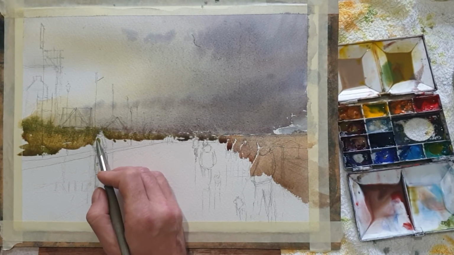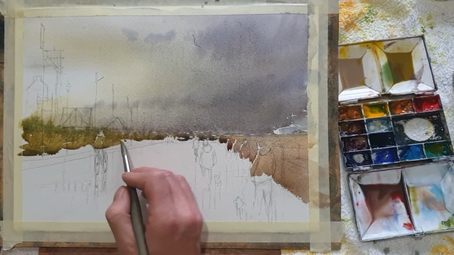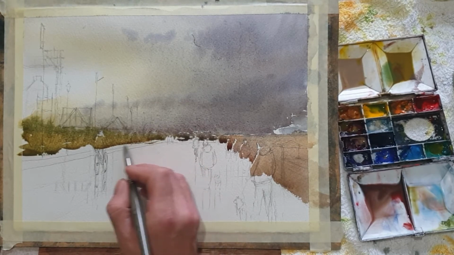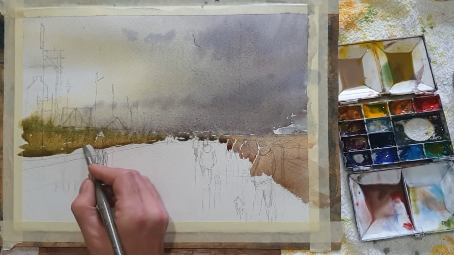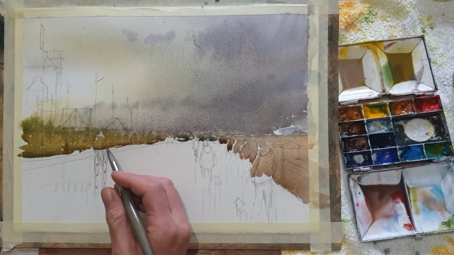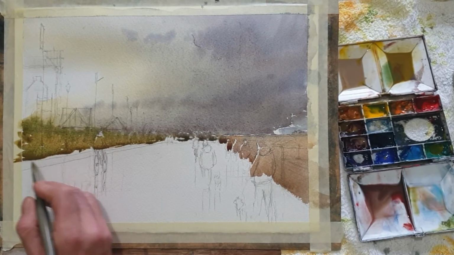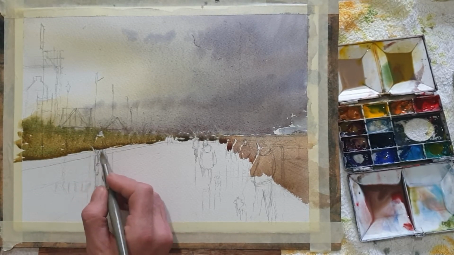Again, I can just capture the light of him. Well, that's it, because I'll just paint through him, because he's going to be much stronger than what this is going to be. Maybe capture a little bit there.